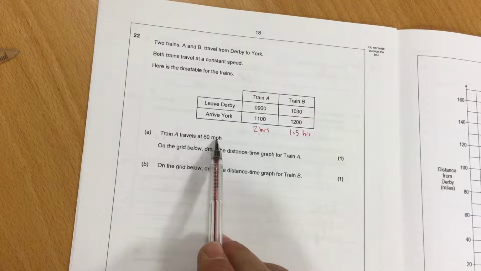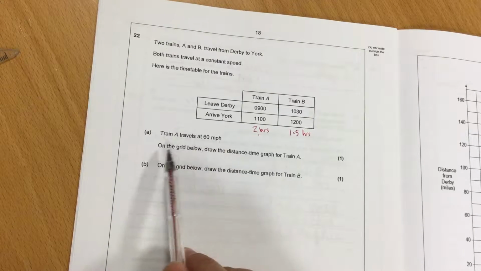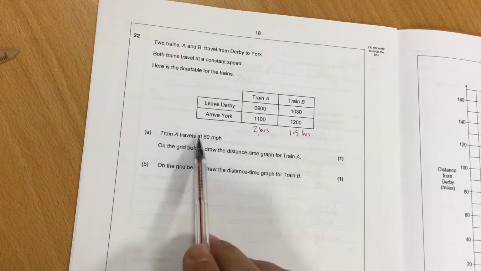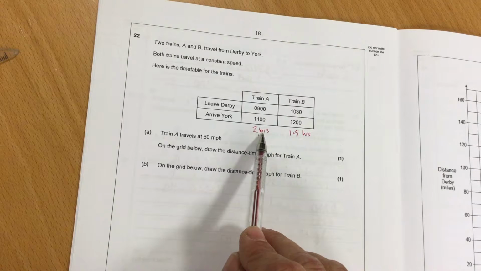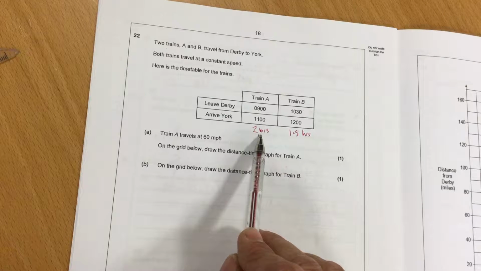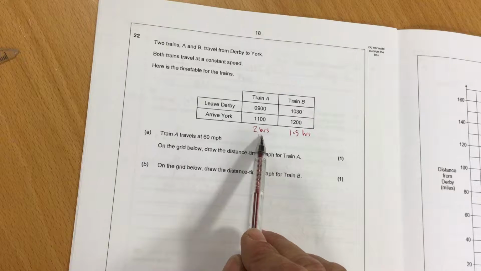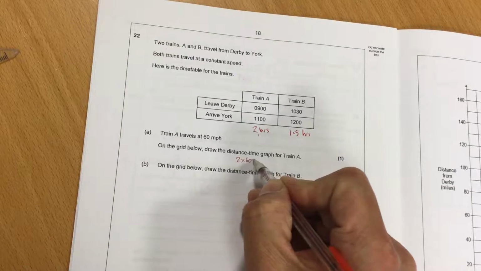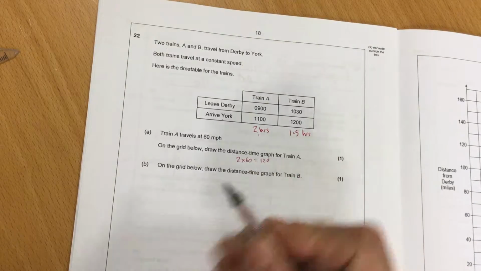Train A travels at 60 miles per hour. On the grid, draw the distance time graph for train A. Well, if A does 60 miles per hour and it travels for 2 hours, it must have travelled 120 miles. So 2 times 60 equals 120, so it must be 120 miles.